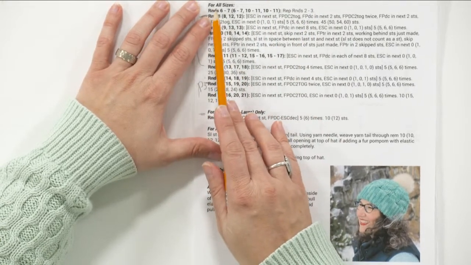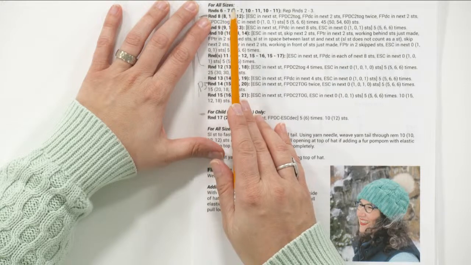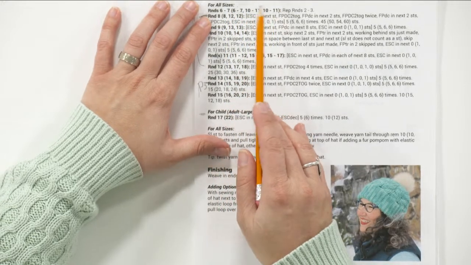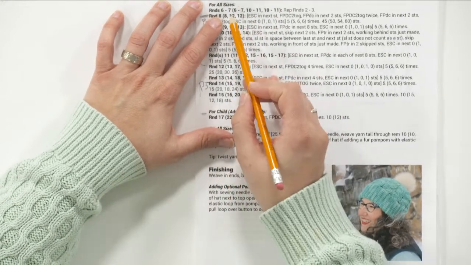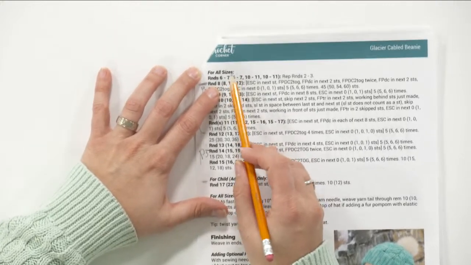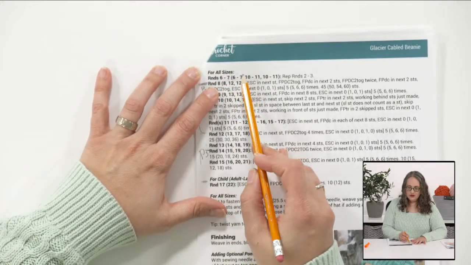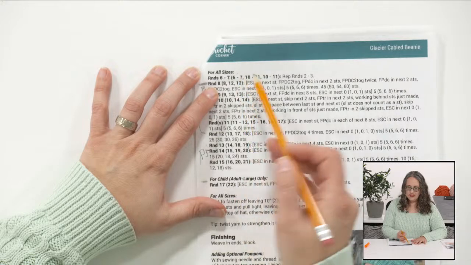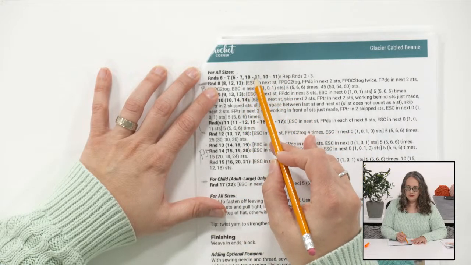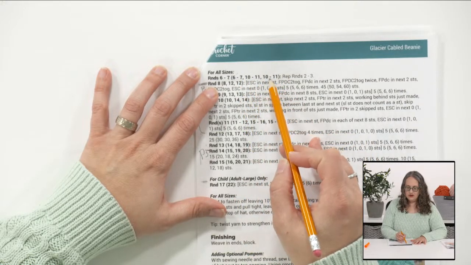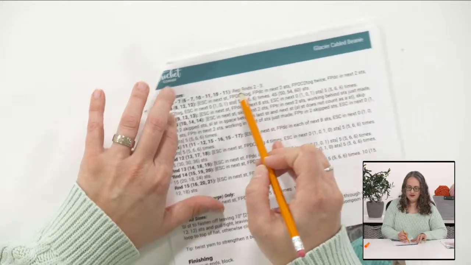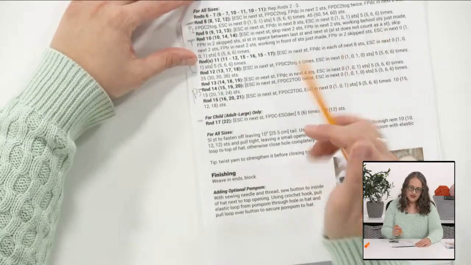So again, it'll say rounds 6 through 7, 6 through 7, 10 through 11, 10 through 11. So for the baby size, you would be working rounds 6 through 7. For the child, you'd be working rounds 6 through 7. For the adult, 10 through 11. For the adult large, 10 through 11. Repeat rounds 2 through 3.